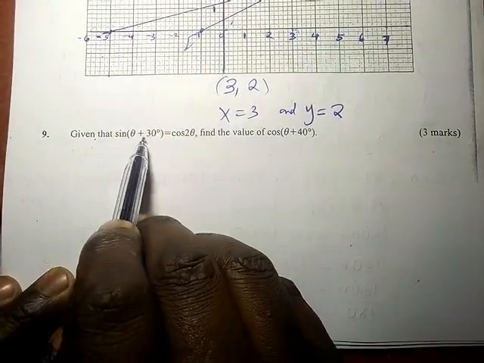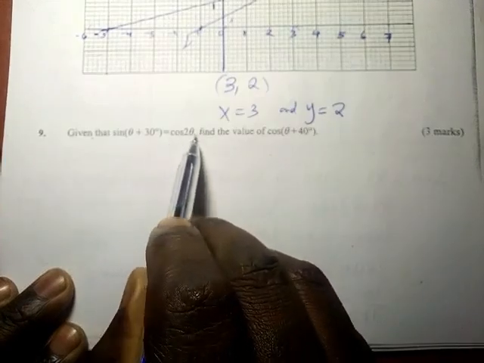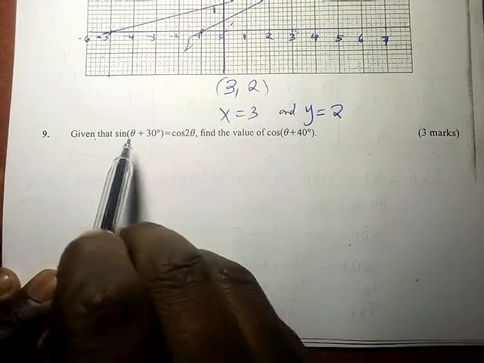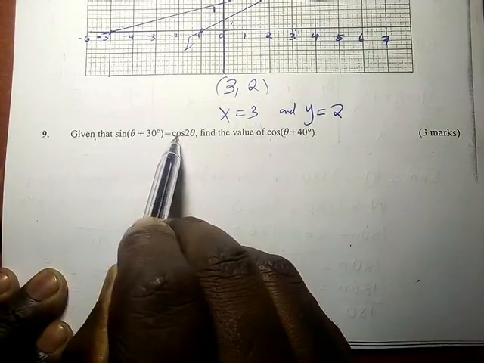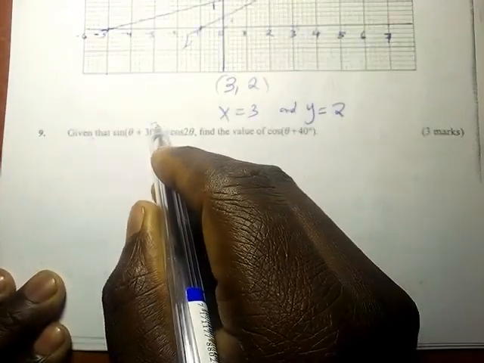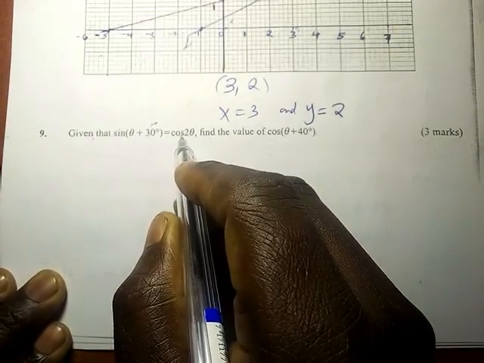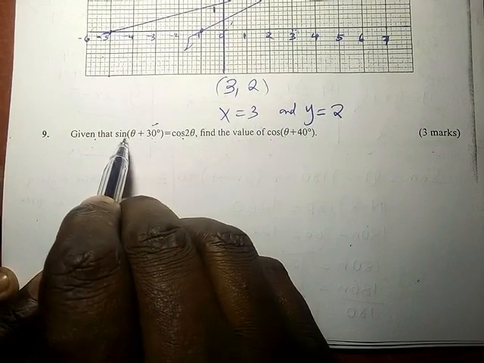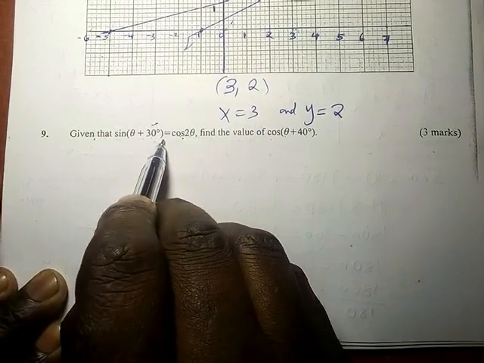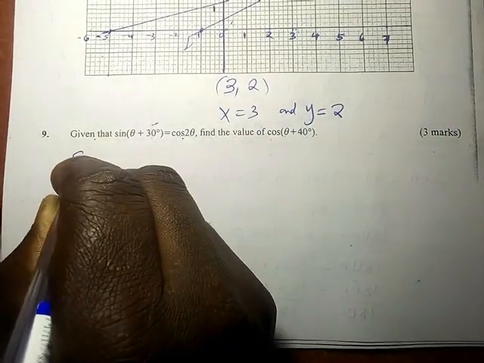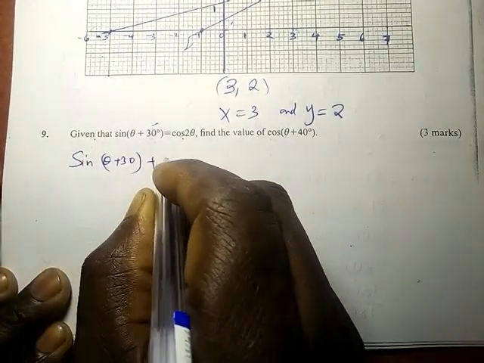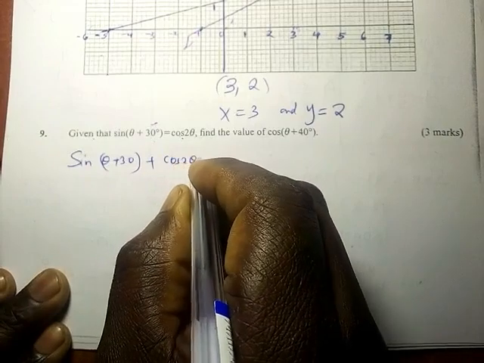Given that sin and cos of these are equal, find the value of cos of theta plus 40. First you should know that sin and cos when combined like these are complementary angles. Complementary angles add up to 90. So sin angle equals cos of the other angle, so theta plus 30 plus 2 theta, the answer is 90.